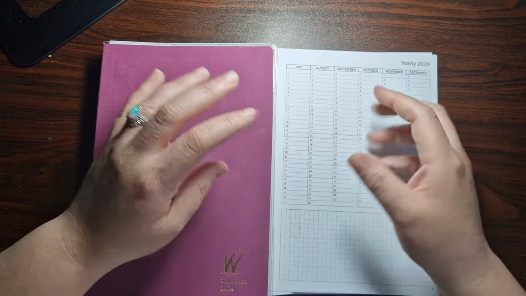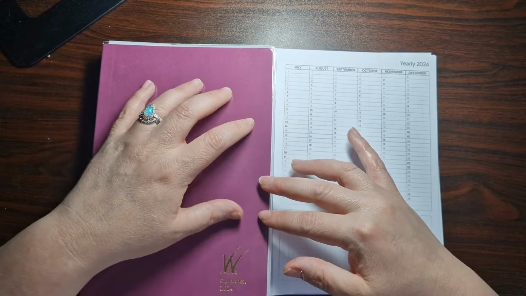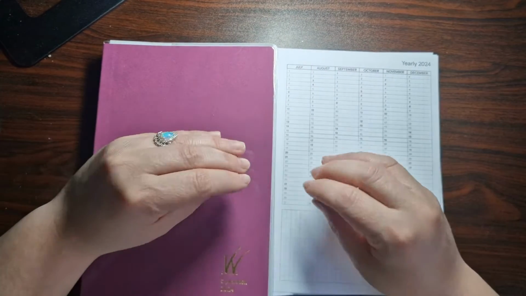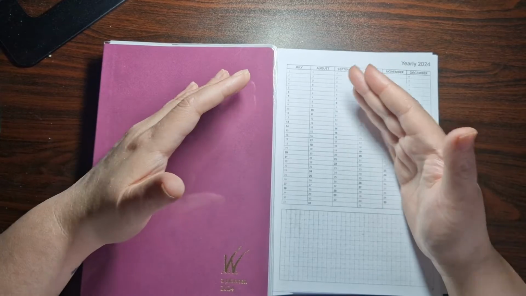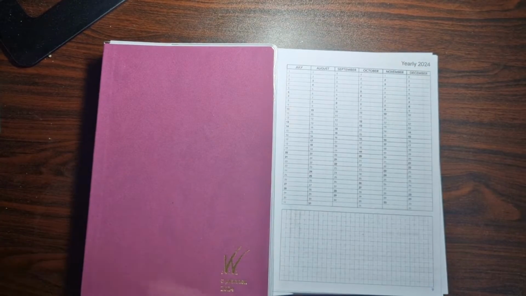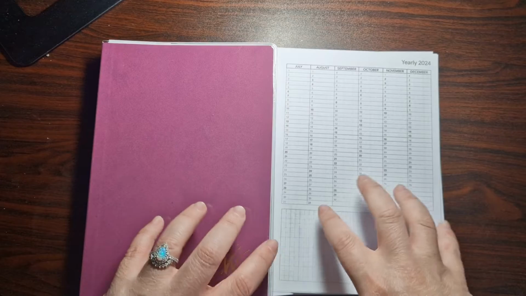And then I will be semi-setting it up. I have got some stuff already in here. I'm not ready to set it up completely. I'm still figuring out what I want to do, but I just wanted to show you some ideas and what I do in order to work out what I want to use it for.